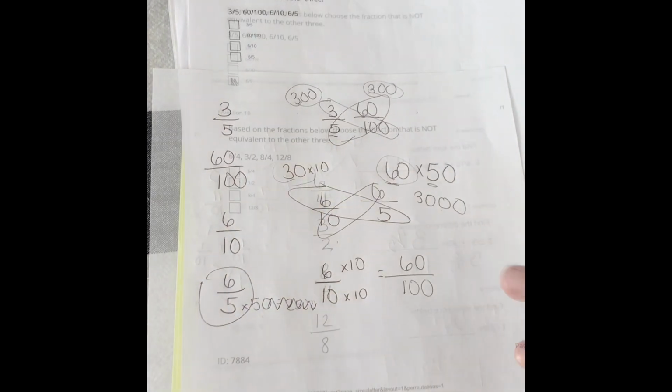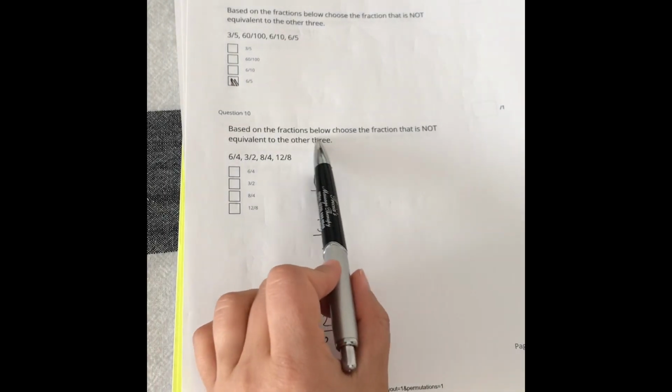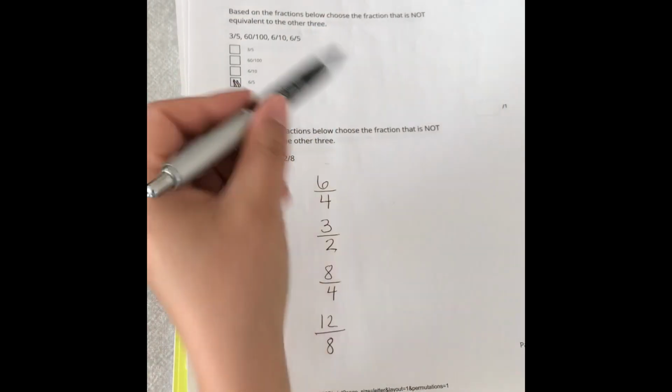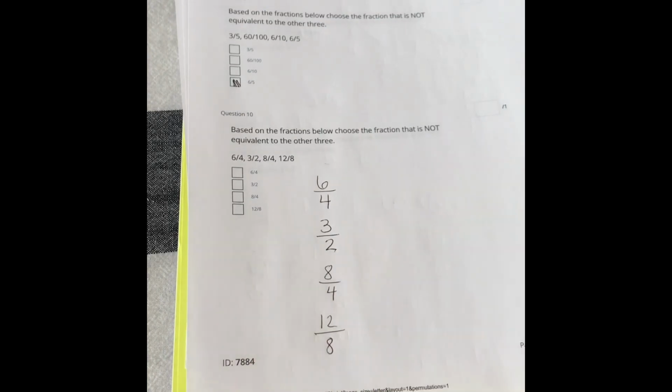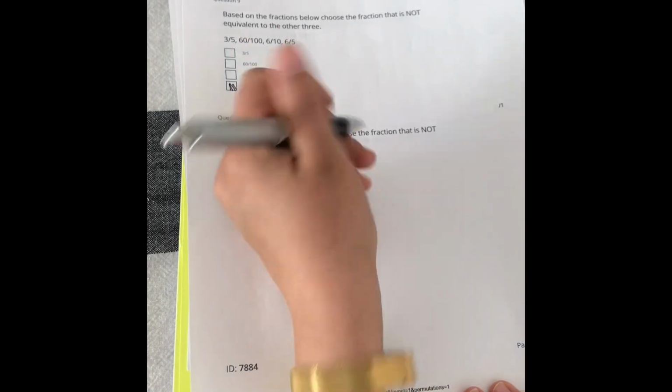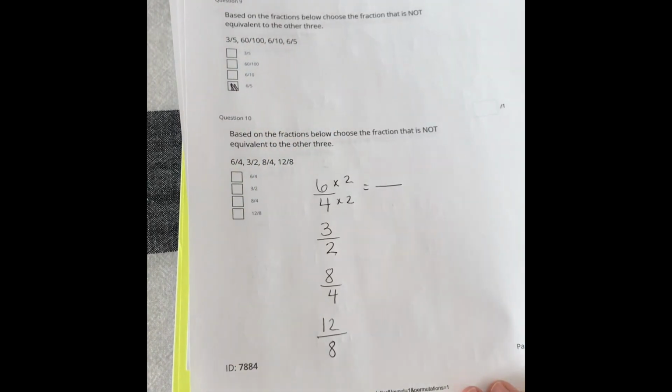It's not equal to. So what I decided for this problem, it's the same thing where we're based on the fractions below, choose the fraction that is not equivalent to the other three. So above we did cross multiplying. Down here, I decided I'm going to multiply and divide to find equivalent fractions. So for example, I'm just going to take 6/4, and I'm going to multiply it by 2 and find the equivalent fraction.